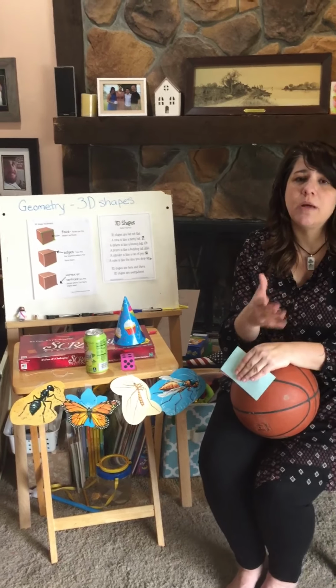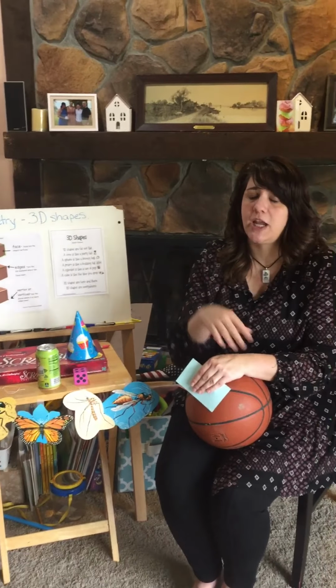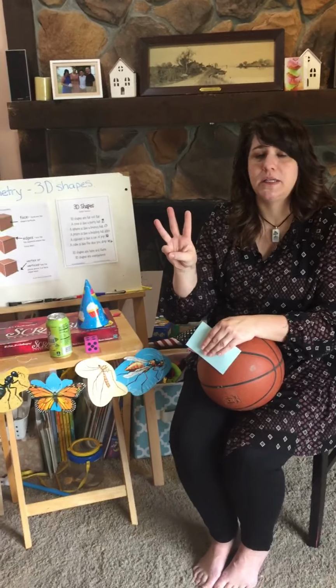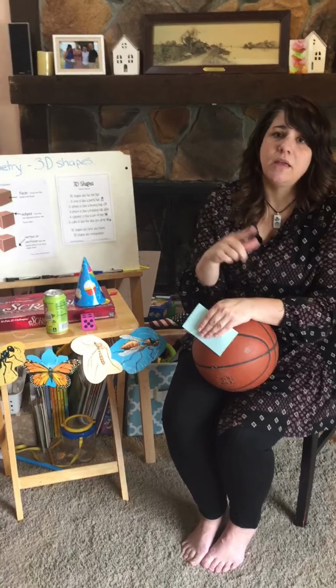So for this week's activity, we are going to be doing something in the subject of geometry. Geometry is a type of math that studies shapes. So first, when we're talking about shapes, we need to talk about the difference between something called a 2D shape and something called a 3D shape. The D in that stands for dimensional.